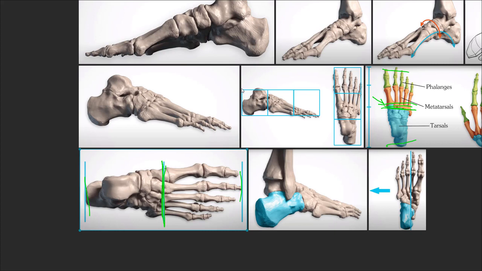Also we can position the general size of the feet in thirds, and the same third size will be at its highest, the feet height.